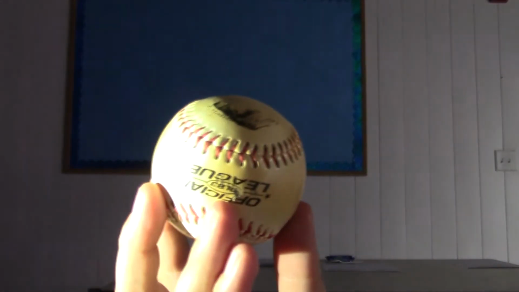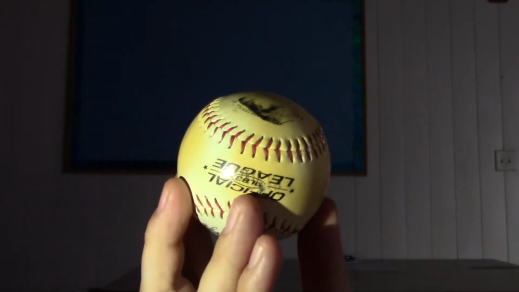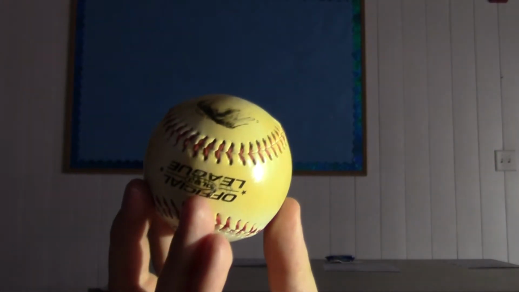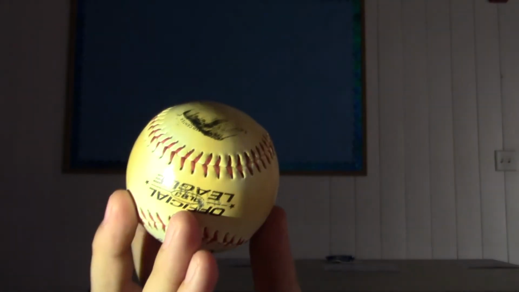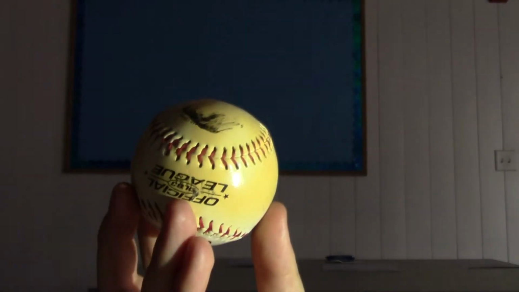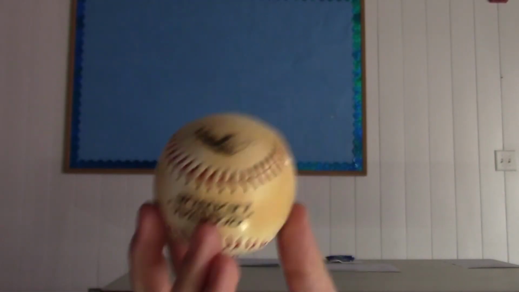So as you can see, I know the baseball is not moving right now, but let's pretend that our camera is moving with the moon as it travels around the Earth. And so our light from our sun shines at different angles, doesn't it? And that is what causes the phases of the moon.